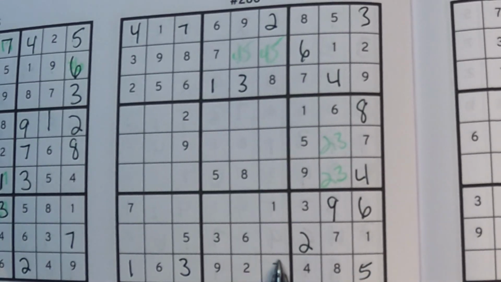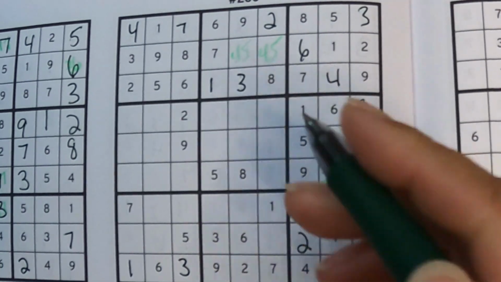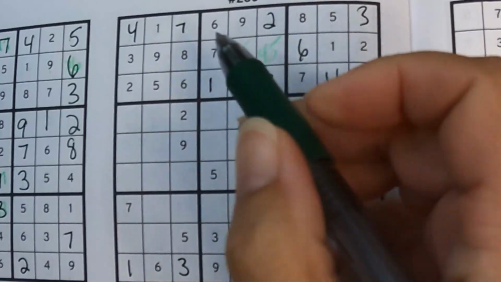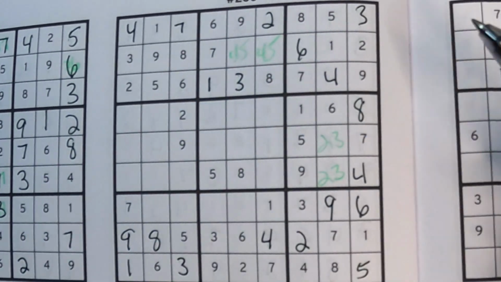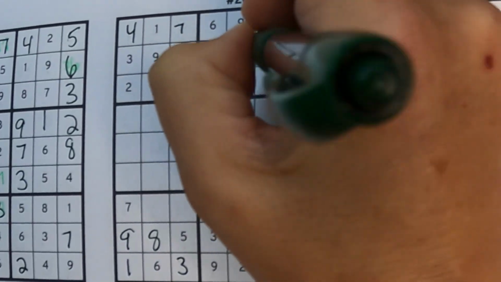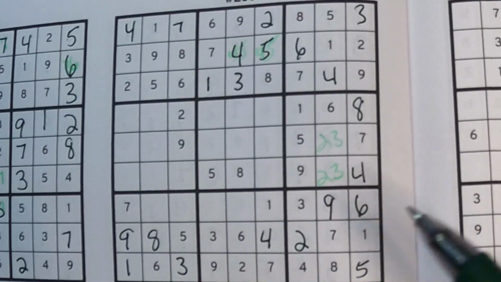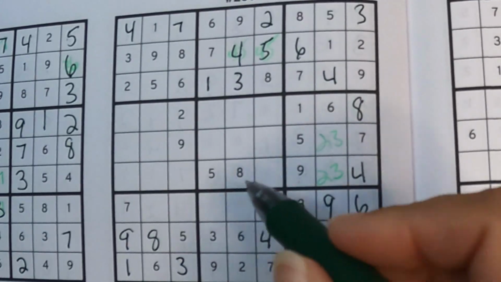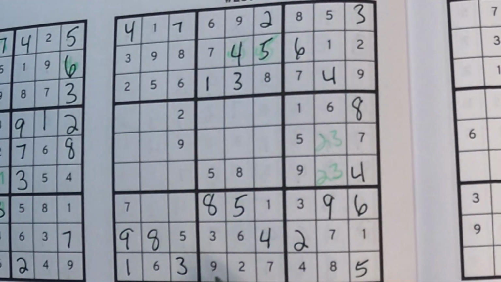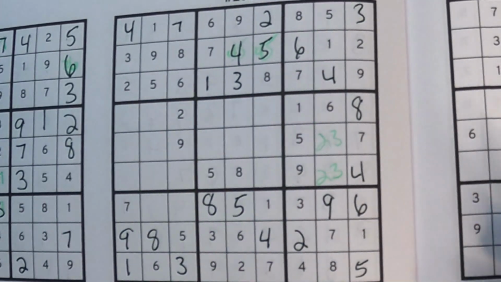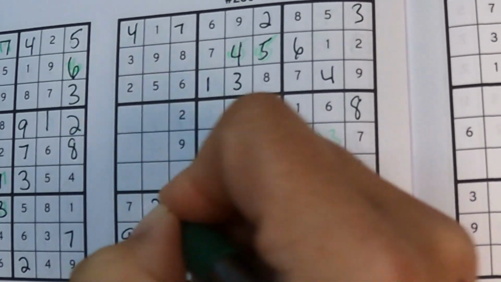For this row, we're missing 4, 8, and 9. We've got an 8 here and a 9 here, so this is our 4. 9 here, so 8, 9. That 4 makes this our 5, 4. For this box now, we're missing 5 and 8. We've got an 8 here, so 5, 8. For this box, we're missing 2 and 4. We've got a 2 here, so 4, 2.